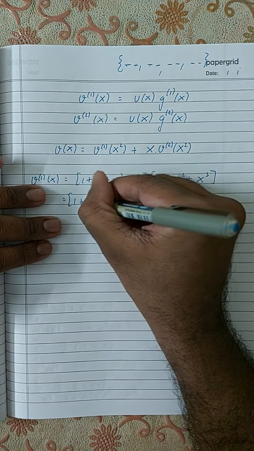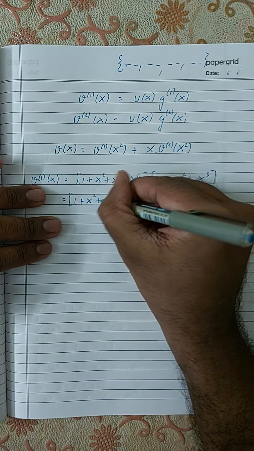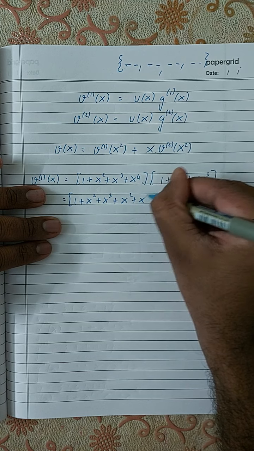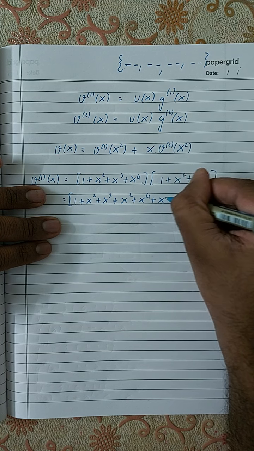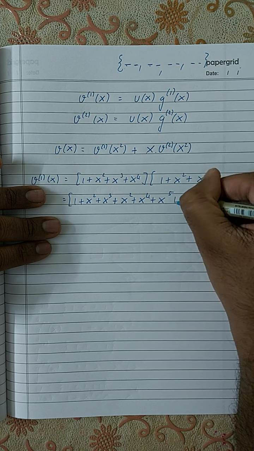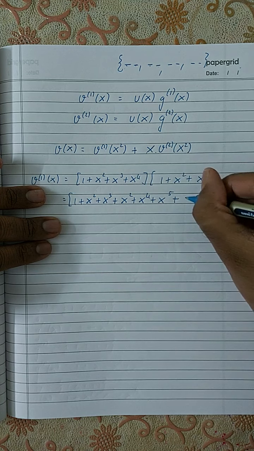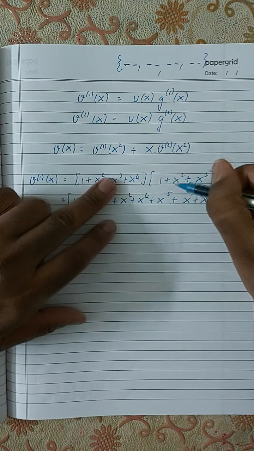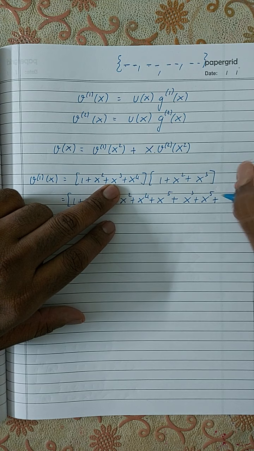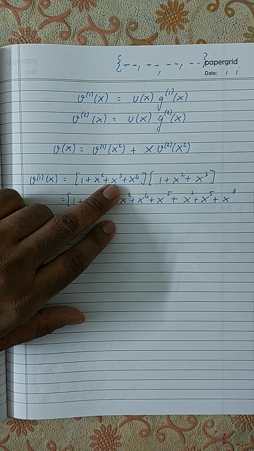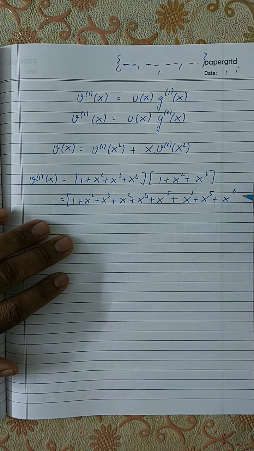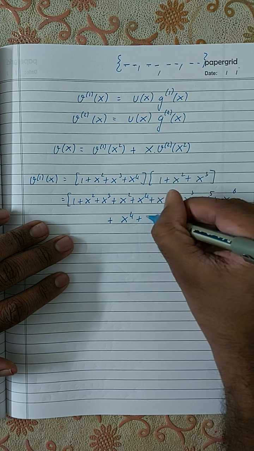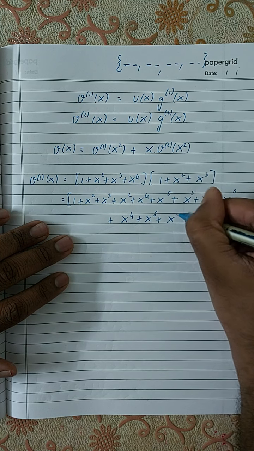So you will get 1 plus x square plus x cube plus x square plus x raised to 4 plus x raised to 5 plus x cube plus x raised to 5 plus x raised to 6 plus x raised to 4 plus x raised to 6 plus x raised to 7.